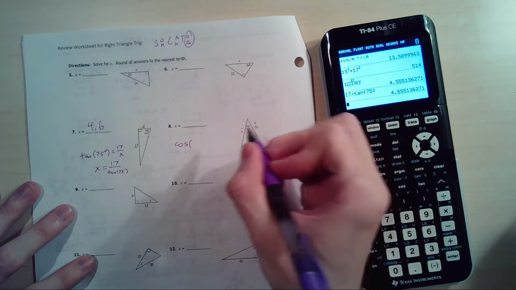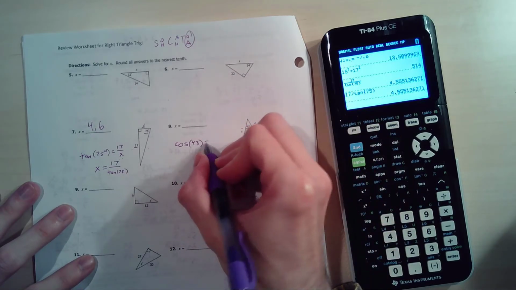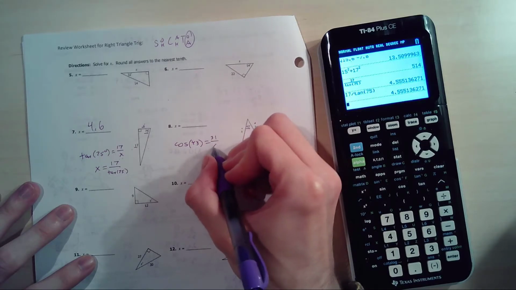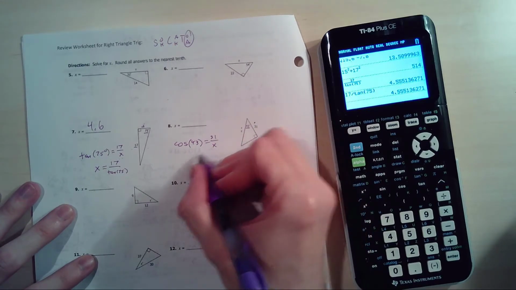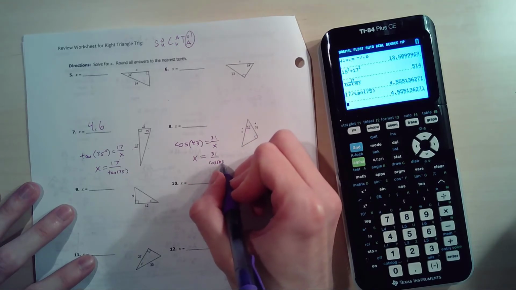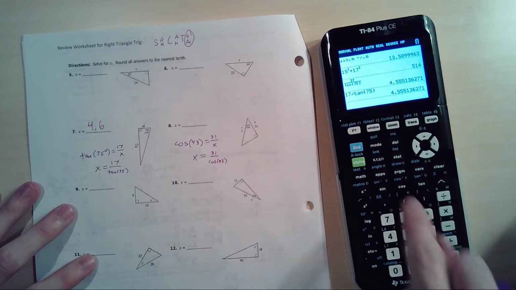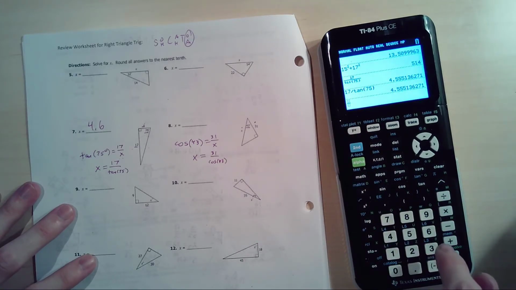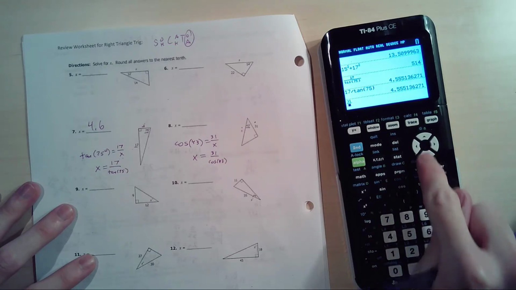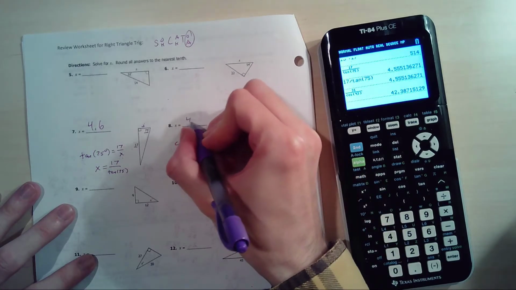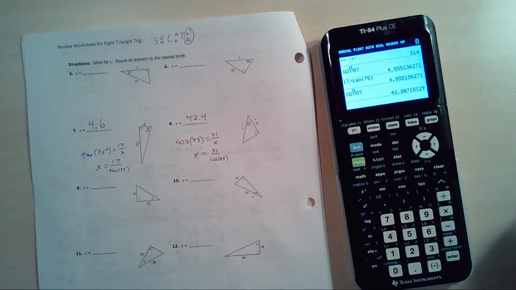Cosine of 43 is equal to 31 over x. Same exact idea. Switch the positions. X equals 31 over cosine of 43. Solving it out, again, alpha, F1, enter. We got 31 there. We got cos of 43. And we end up having 42.4. Really not that big a deal.